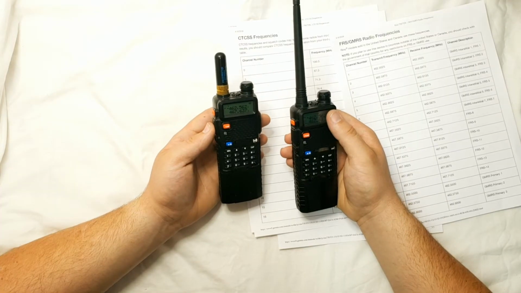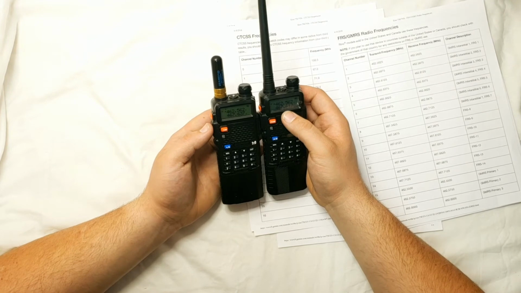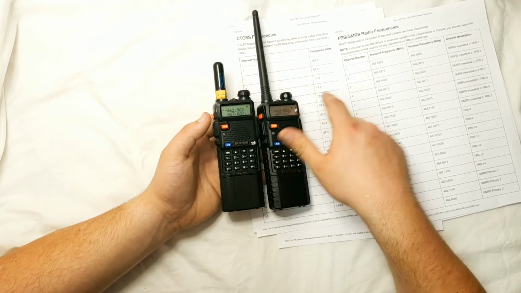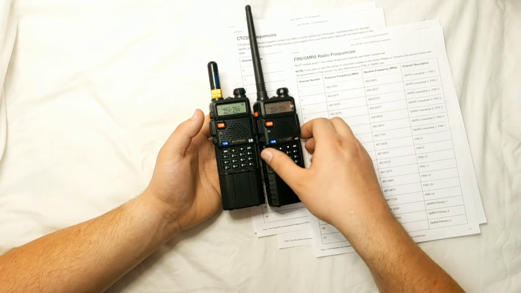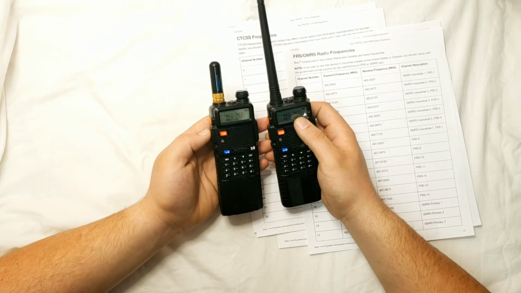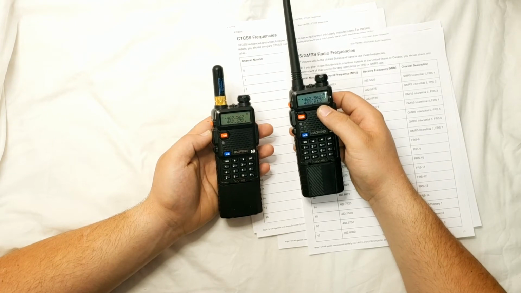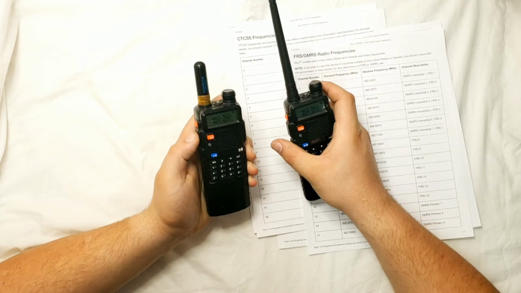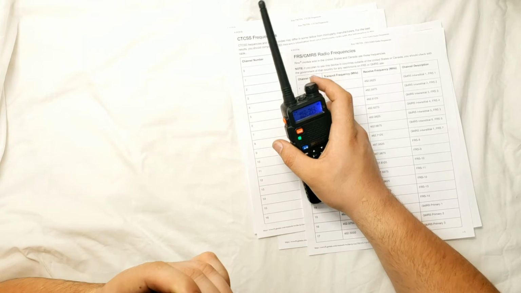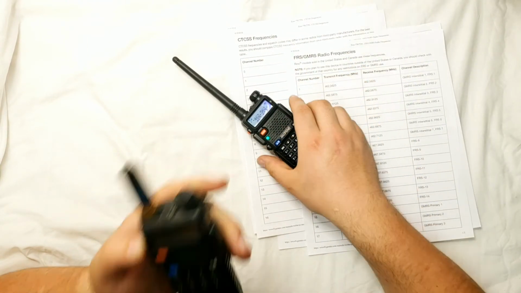This is just to show you an example of how the CTCSS works. Both of these radios are set to the same channel, channel number 1, at 462.5625, but they are on different CTCSS frequencies for receiving and transmitting. If I hit the transmit button on this radio and speak into it, there's nothing coming out of the speaker.